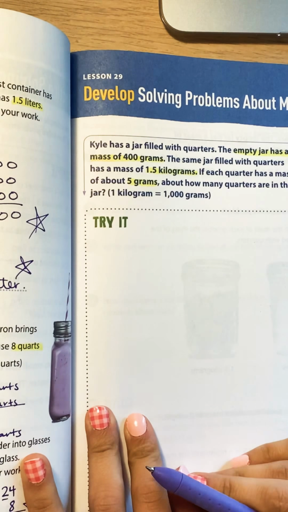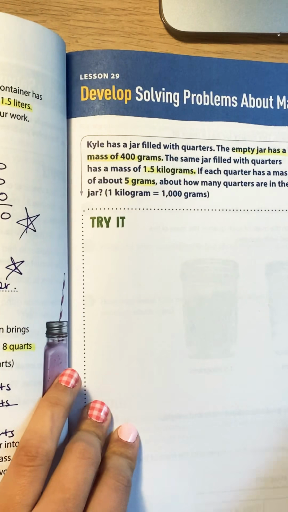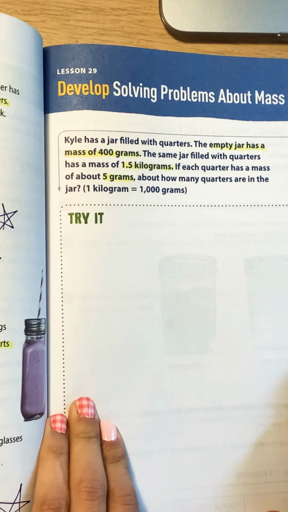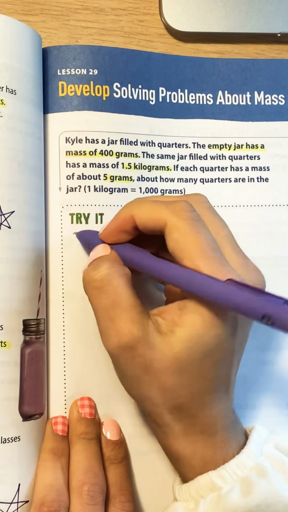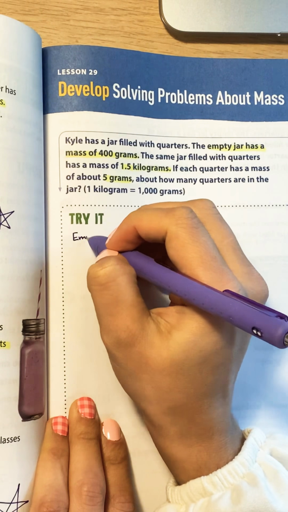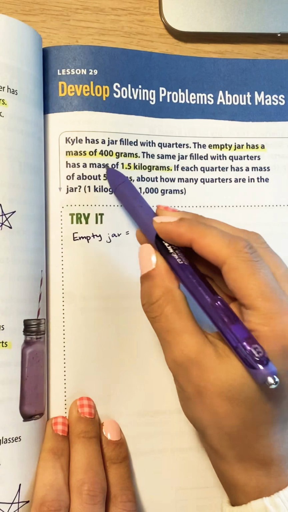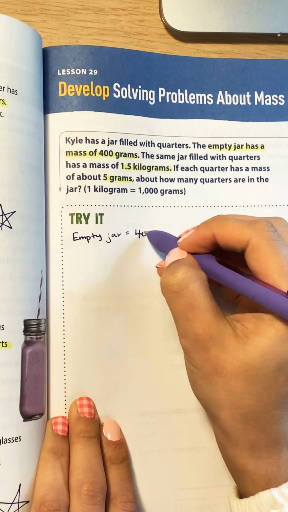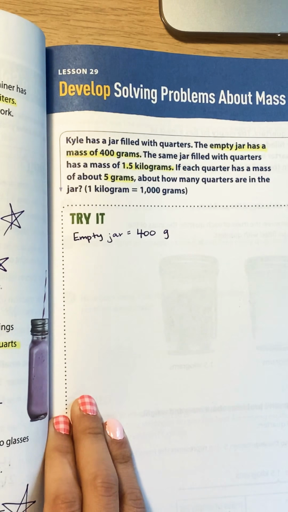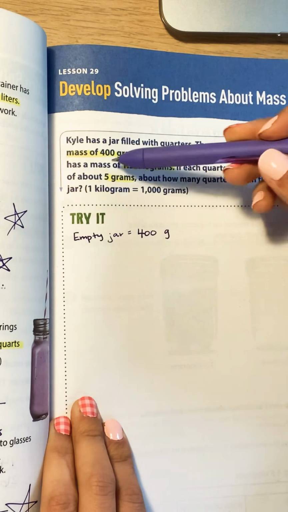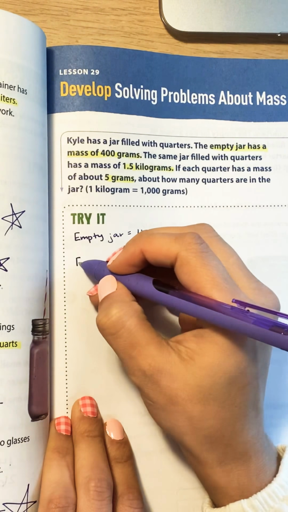So our first step, because it's such a complicated word problem, I'm gonna make some notes here on my side first. So, empty jar. Empty jar weighs 400 grams. Just a g for grams, lowercase g. So when the jar is full of quarters, it weighs 1.5 kilograms.